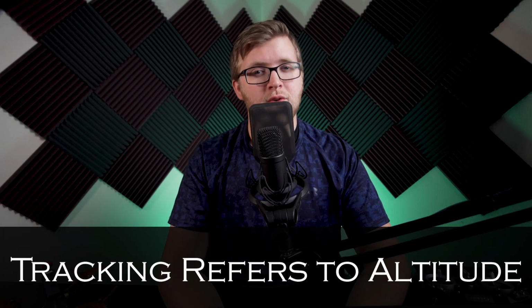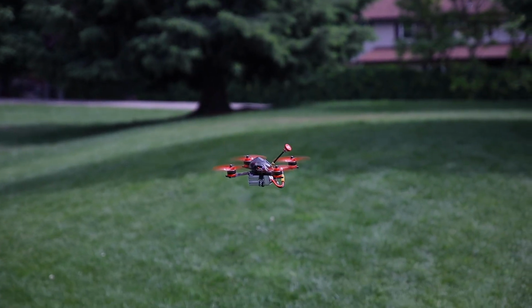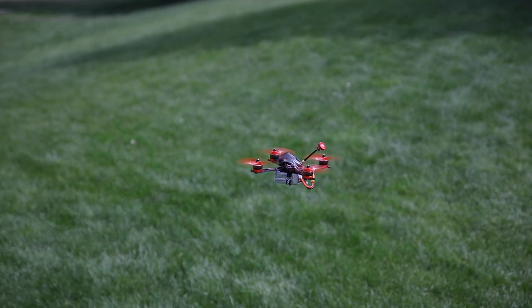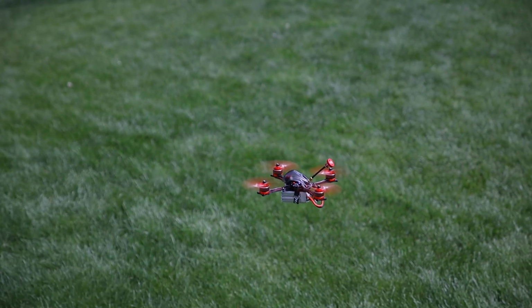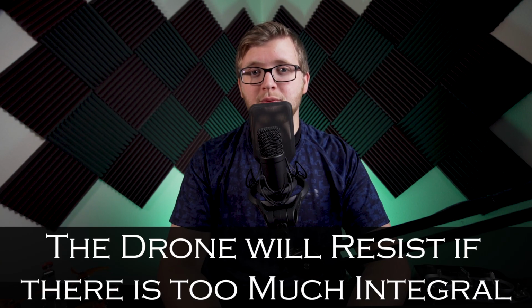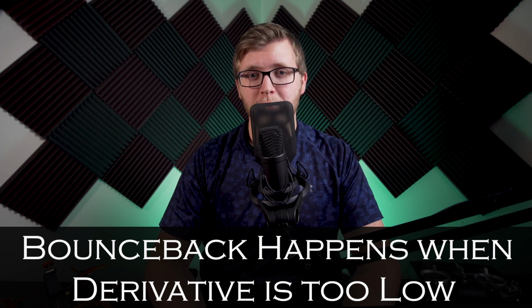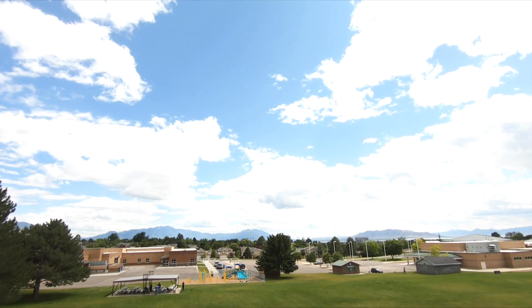Tracking refers to the way the drone holds its altitude. If you're flying in a straight line and the drone starts to slowly turn or wander off on one of the axes, you would need to increase the integral to help the drone stay on track. Too much integral and the drone will start to resist or feel stiff when making rapid maneuvers. Bounce back happens when the derivative is set too low, and when doing a flip or roll, when the drone comes to a stop, it will look like it bounces at the stop instead of coming to a smooth stop.